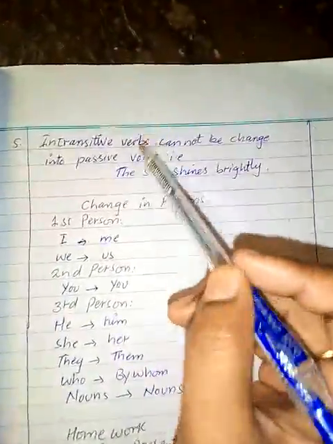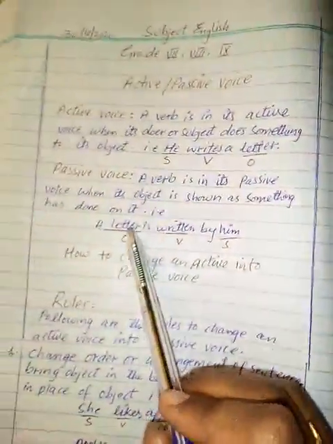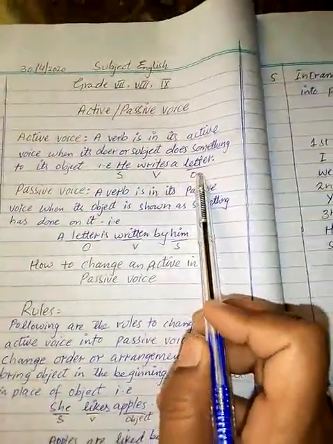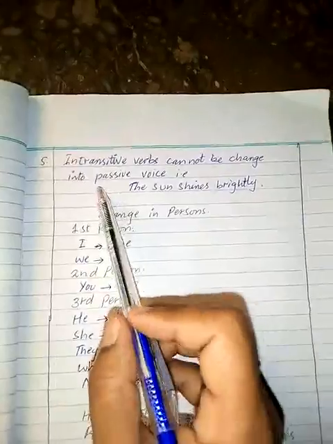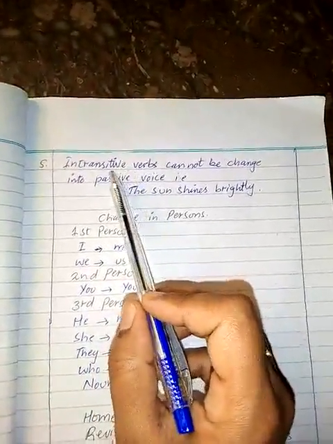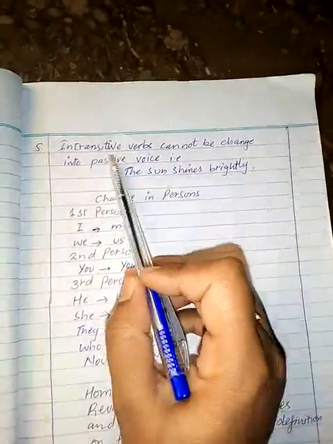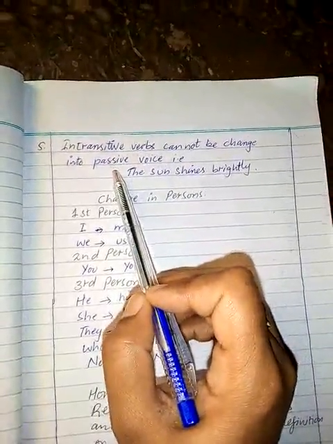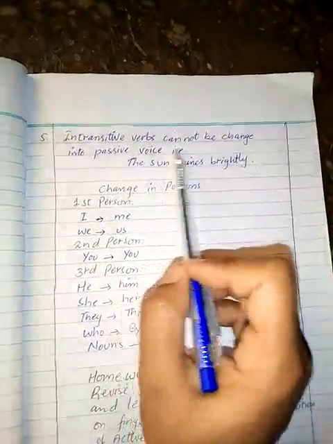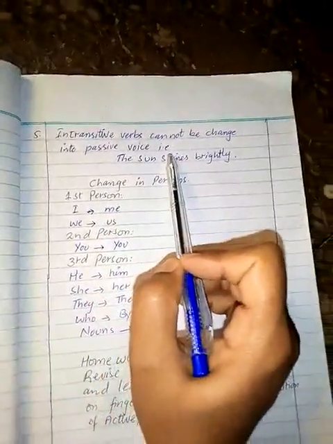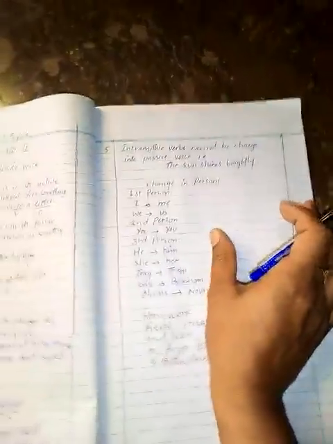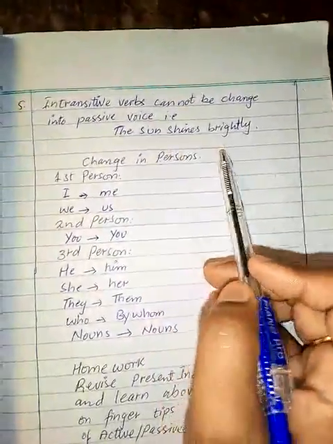Passive voice में बदलने के लिए एक सेंटेंस में सब्जेक्ट, वर्ब और ऑब्जेक्ट होना लाजमी है, ठीक है. So transitive verbs are sentences containing subject, verb and object, and intransitive verbs are where the object is not clearly mentioned. So intransitive verbs cannot be changed into passive voice. There are many other sentences which are intransitive and cannot be changed into passive voice.